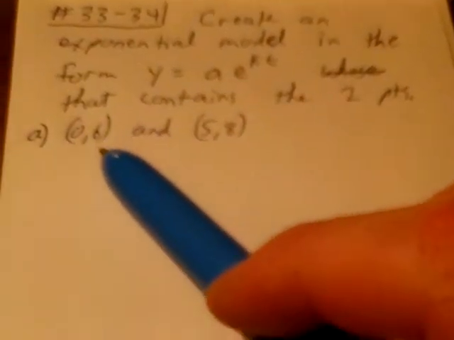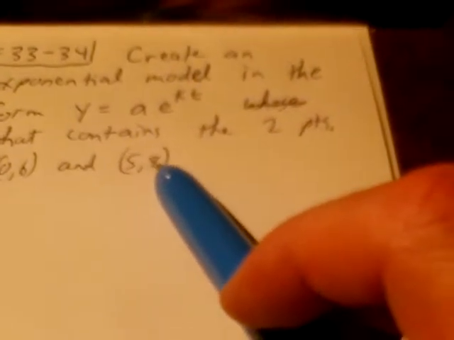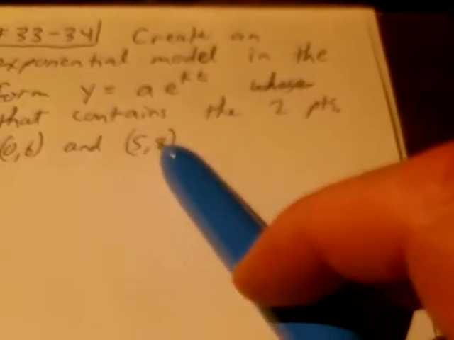And we know this is growth because at 0 time, we started at 6. And 5 units later, could be 5 minutes, 5 hours, 5 whatever later, we're at 8. So we went from 6 to 8, so that means we did some growth.